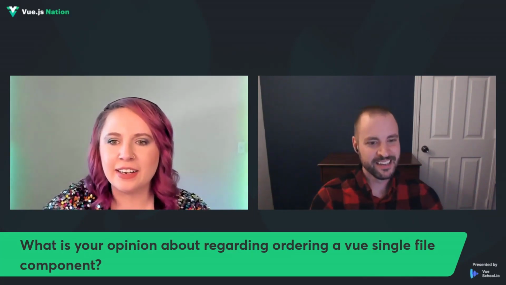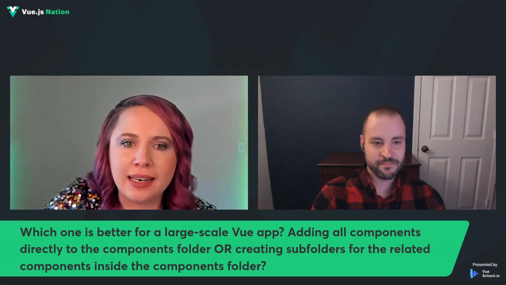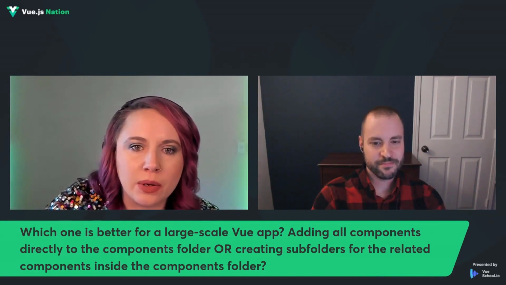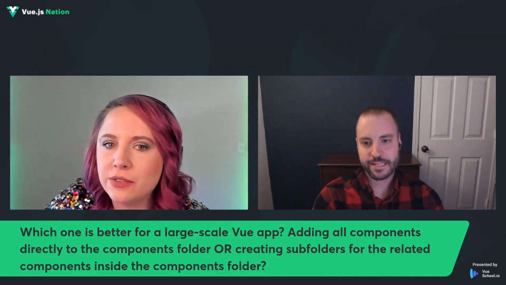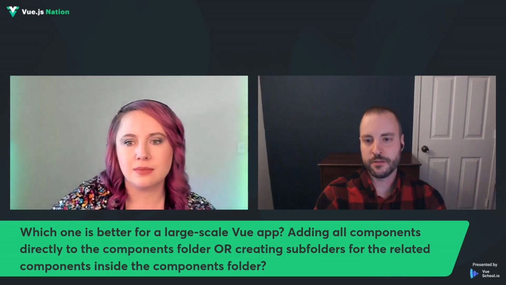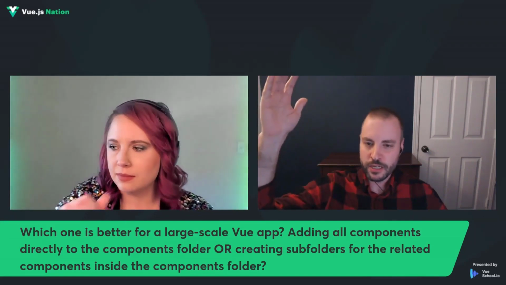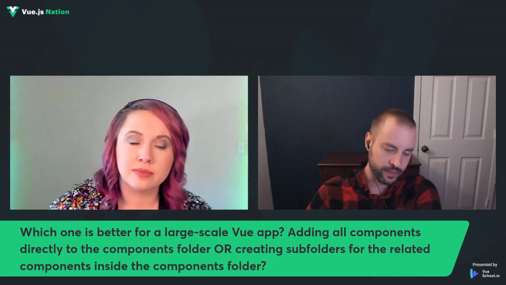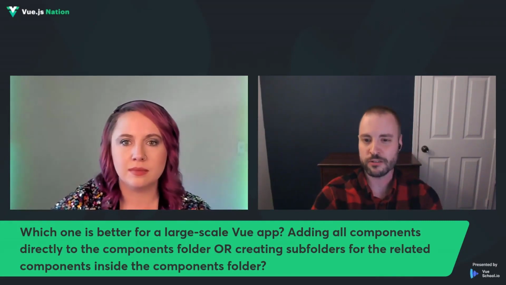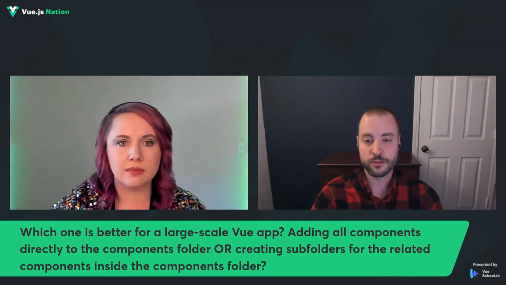All right. And we got a long one. Which one is better for a large scale Vue app? Adding all components directly to the components folder, or creating subfolders for related components inside of the components folder? Yeah, so at one point I did kind of espouse the idea of putting them all directly in the root components folder, and I think there's some credibility for that. I think if you mix that with that partials directory idea I mentioned a little bit earlier, there's some value there as well.